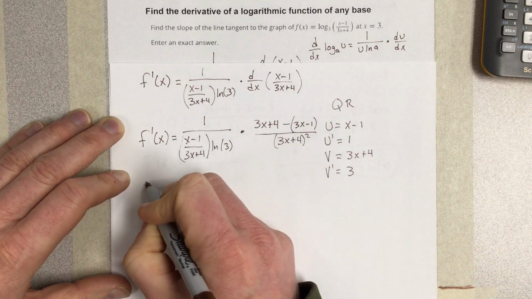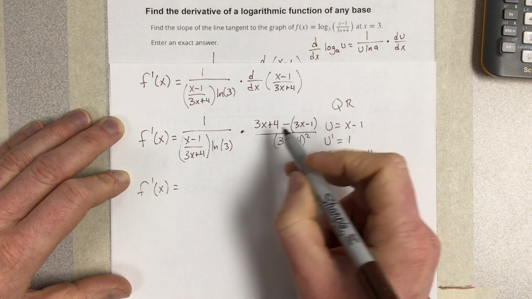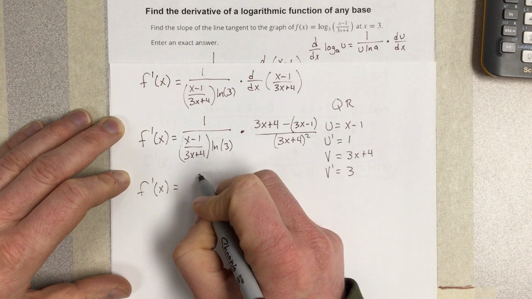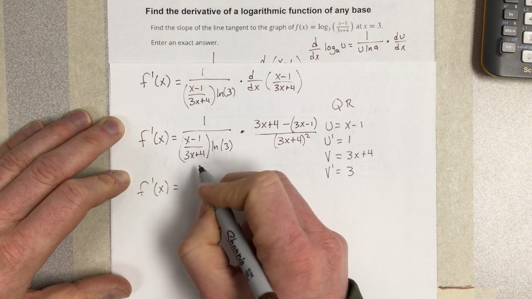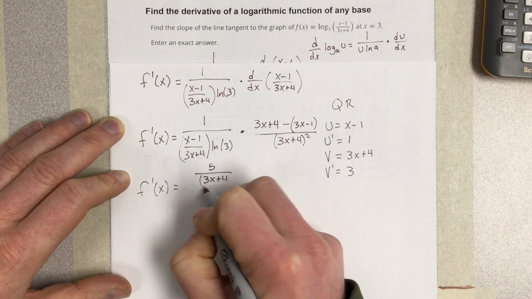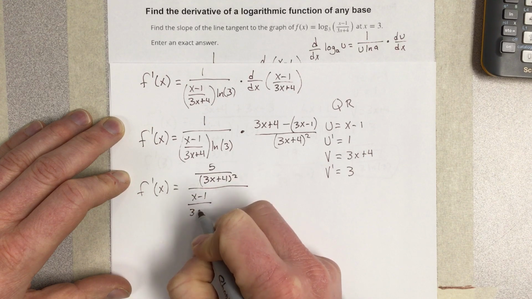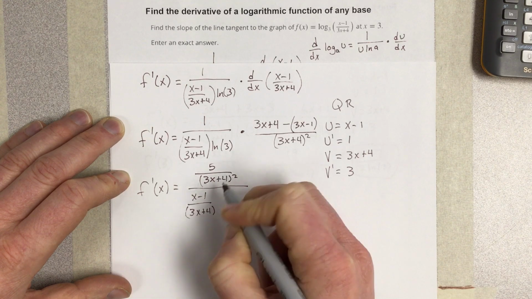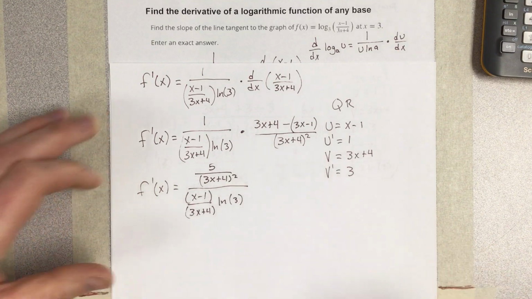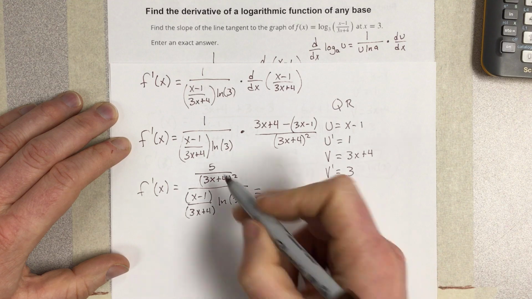Now we can move all that to the top of this fraction, so we have f prime of x is equal to, if I distribute the negative, I end up canceling the 3x, right? So I have 3x minus 3x is 0, 4 minus negative 1 is 5, so I end up with 5 over (3x plus 4) squared, over (x minus 1) over (3x plus 4), natural log of 3. Now I can simplify this a little bit by multiplying the top by the reciprocal of the bottom, because I have two fractions here.